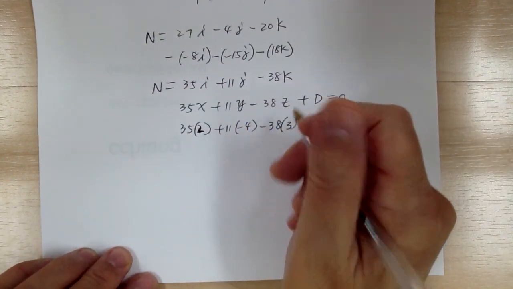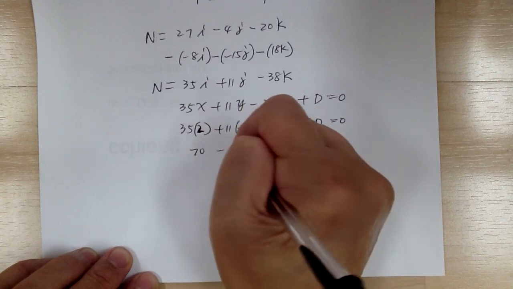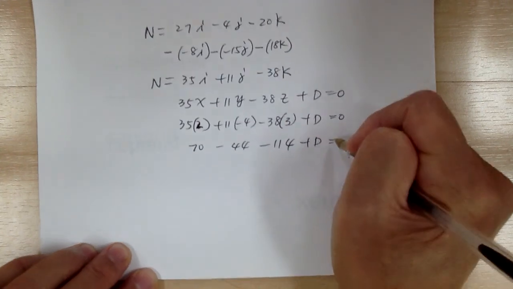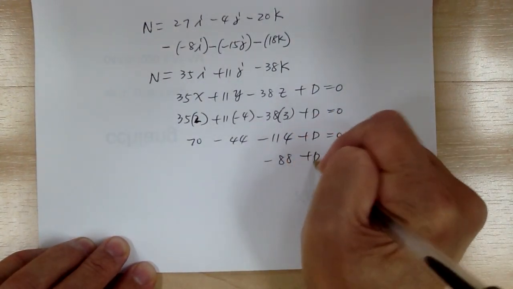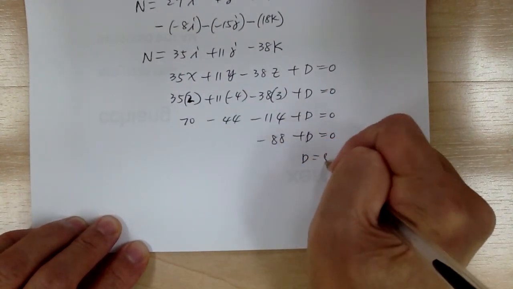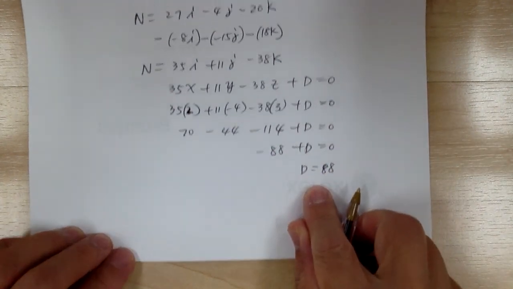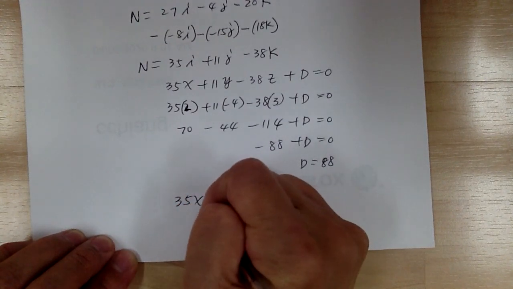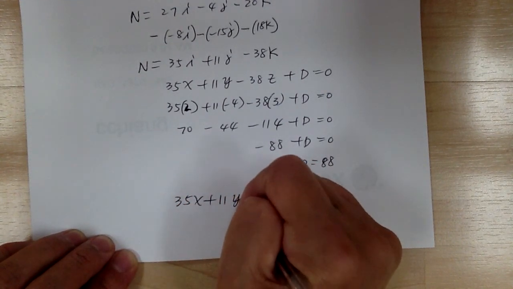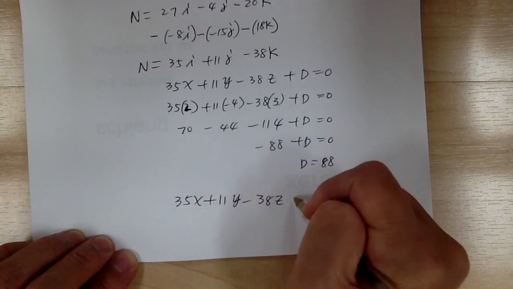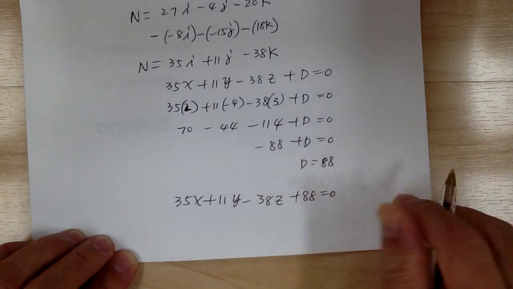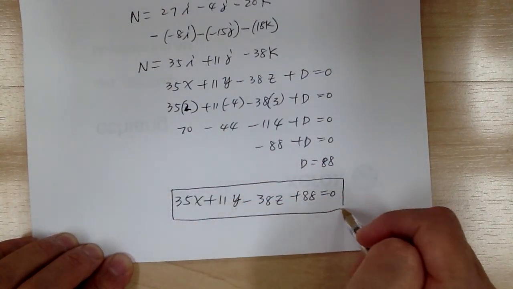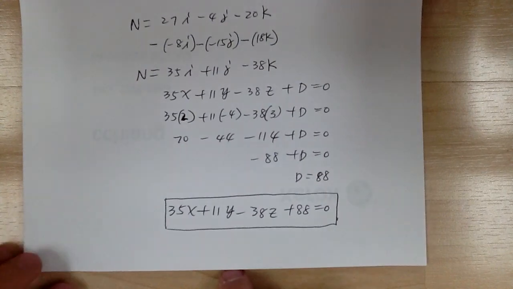So it's just a matter of working out your math. So 70 minus 44 minus 114 plus d equals 0. So negative 88 plus d equals 0. So d equals 88. So once you find d equals 88, you put it back into here. So your final answer would be 35x plus 11y minus 38z plus 88 equals 0. So this is much quicker and a little bit shorter and neater compared to the other method.